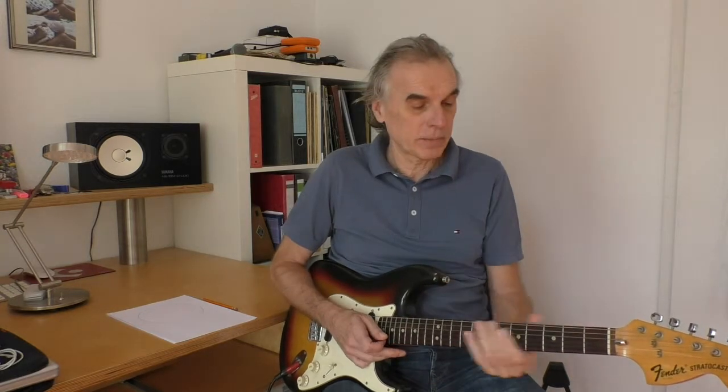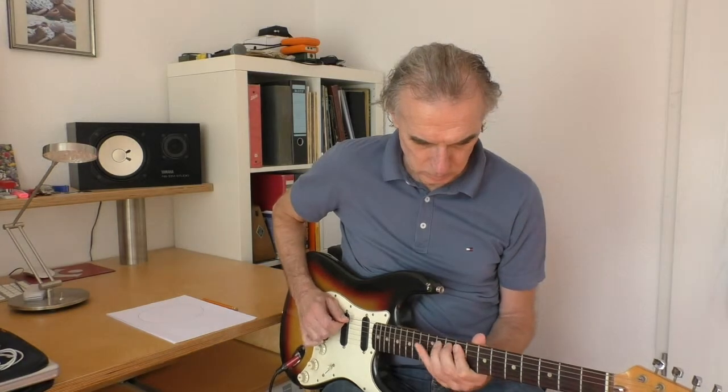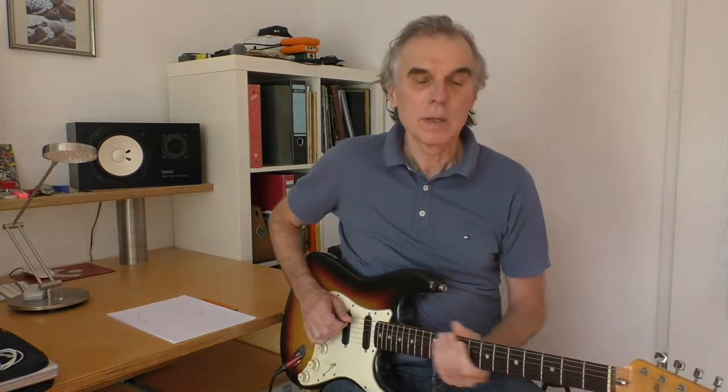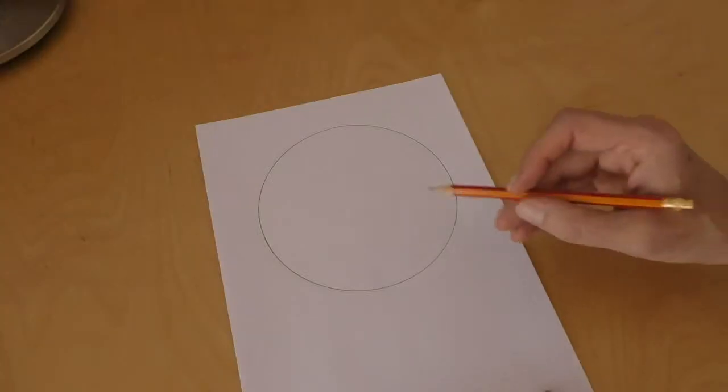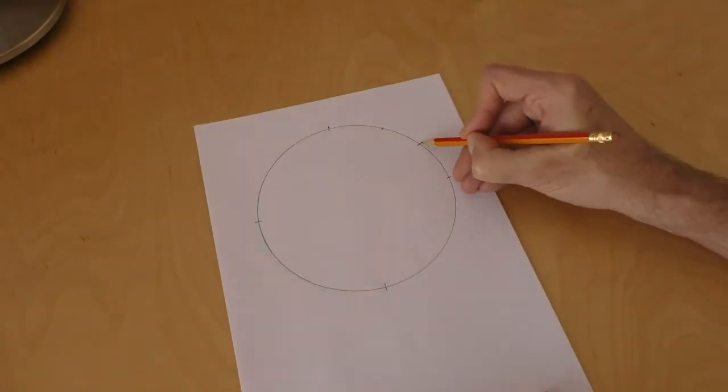First we have to divide the circle into 12 equal parts. Why 12? Because in Western civilization that's the way the music system was divided. A well-tempered piano has 7 white keys and 5 black keys, which makes 12. Our guitar is divided into 12 frets within the octave. So let's divide it into 12 equal parts, because we have a 12-tone system.